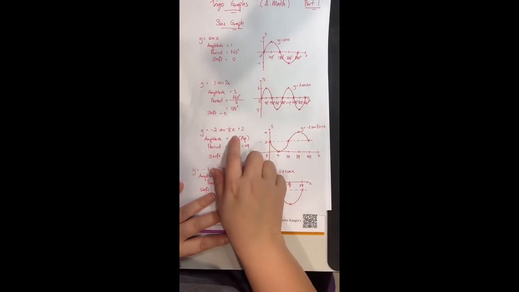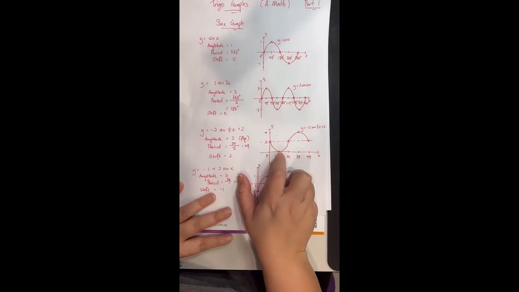So this one, have to be careful. Amplitude must put positive 2. Then you just put a bracket here, flip, to remind yourself later when you draw your graph, you need to draw a flip graph.